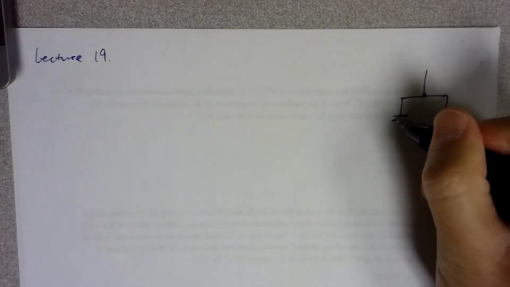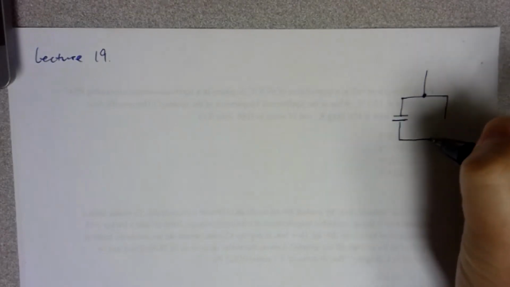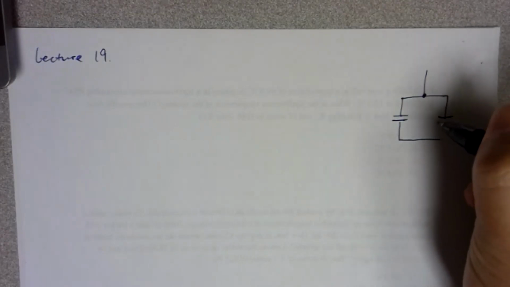So the two are in parallel, right? That means they are connected to the same voltage, or if you measure the voltage, it's going to be the same. And this one over here now has the dielectric inside it.